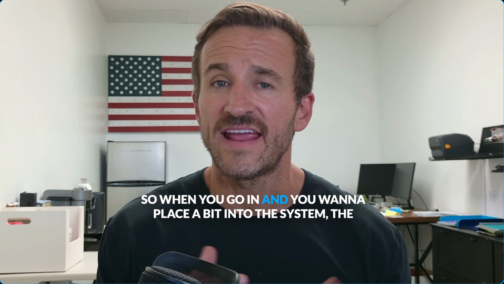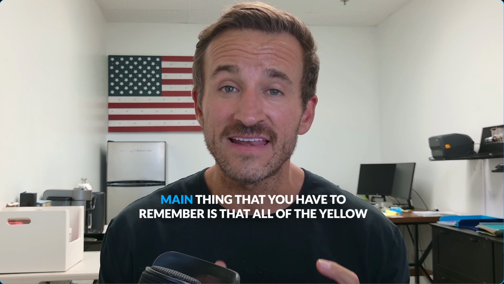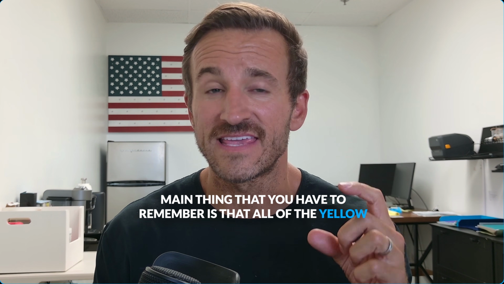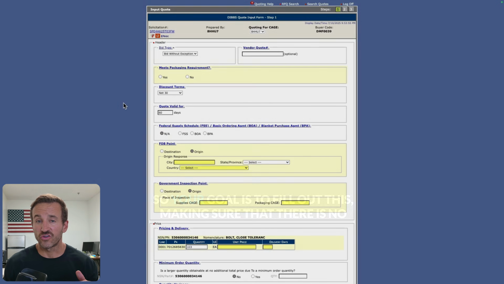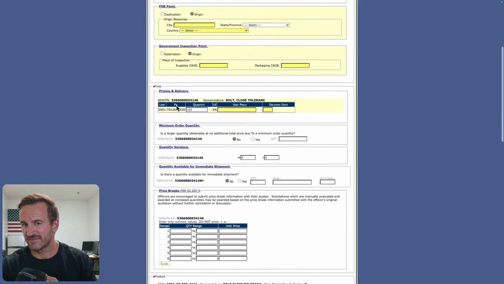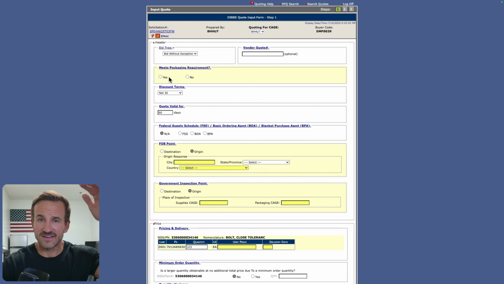So when you go in and you want to place a bid into the system, the main thing that you have to remember is that all of the yellow sections must be eliminated. So your goal is to fill this out, making sure that there are no more sections that are yellow. So let's do just that as we go through here. You see there's many. Now we're going to start at the top and work our way down.